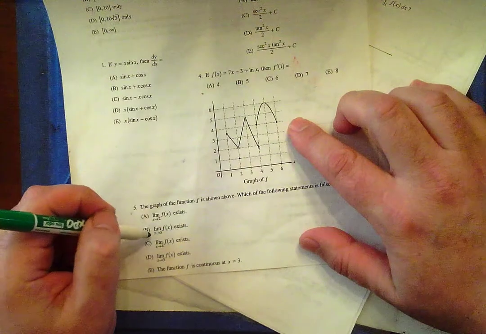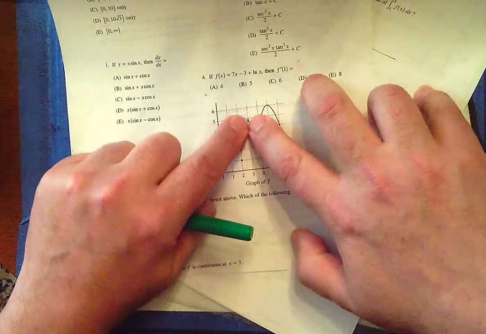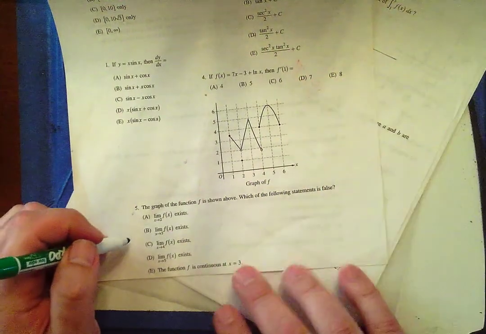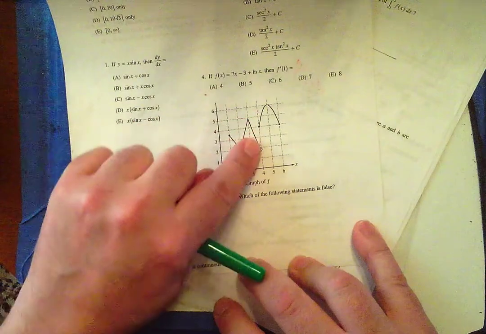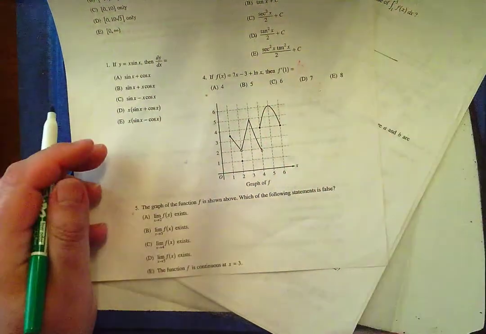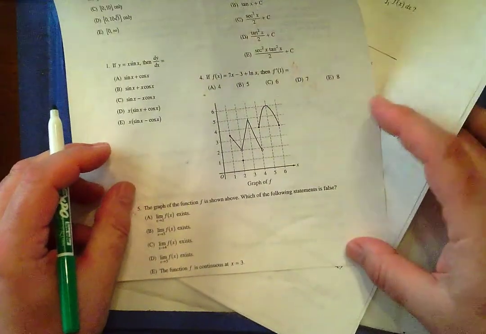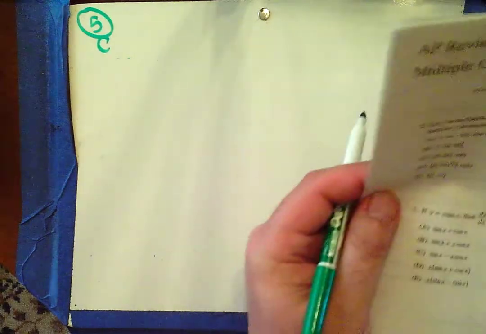The limit as x approaches 3 exists. Yes, we're approaching the same y value from both sides here. The limit as x approaches 4 exists. No, we're approaching one y value from the negative side and a different y value from the positive side. That limit does not exist, so that statement is false, and therefore 5 is choice C. C for number 5.